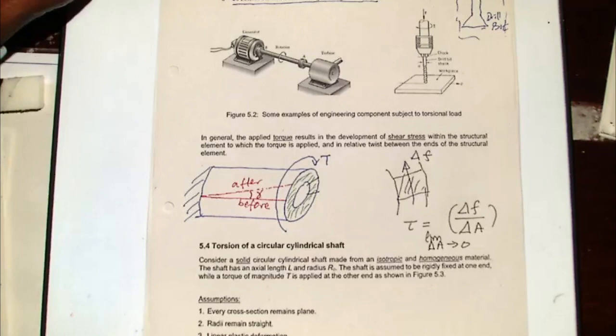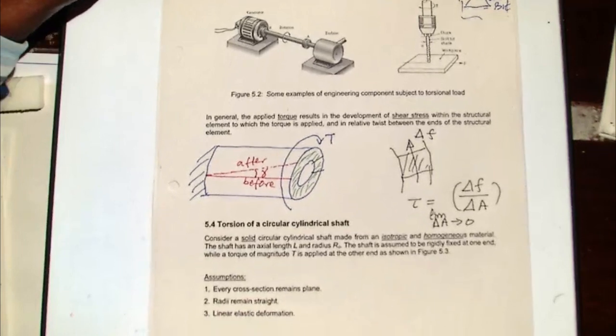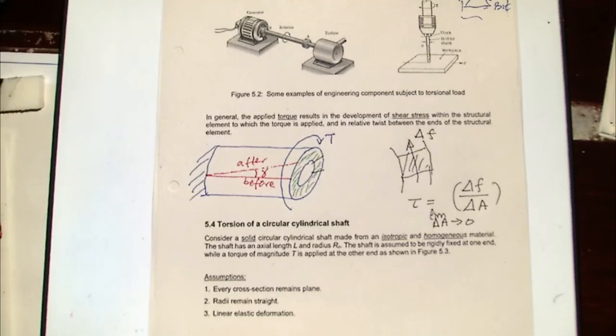It's the magnitude of that shear stress we want to find in terms of the size of that bar, and also the magnitude of the torque. If we're able to do that, we'll be able to find the maximum torque you can put on that shaft to make sure that the shaft does not fail. So let's go through that. The derivation is not that long.